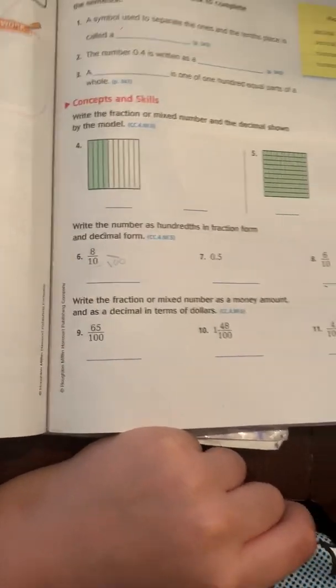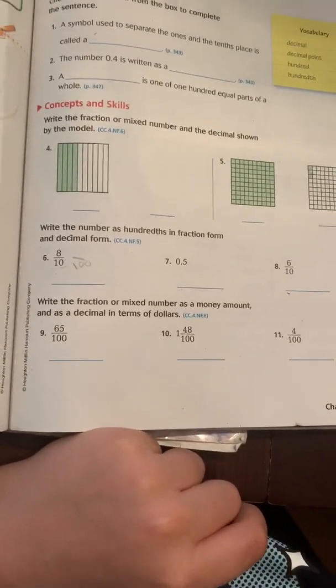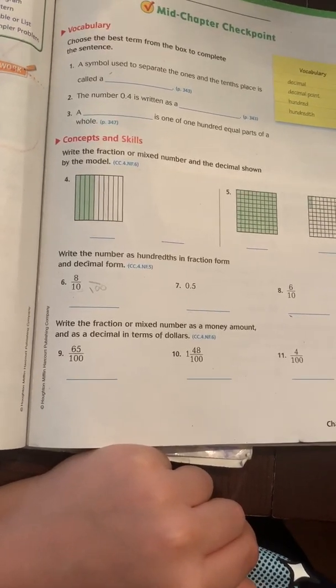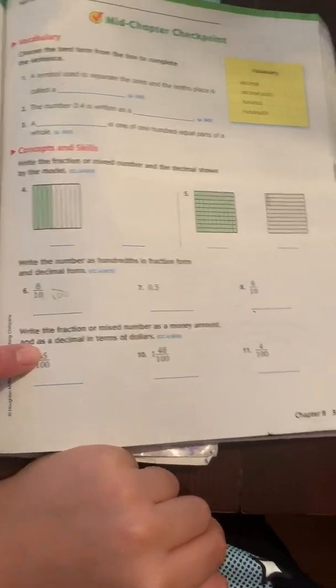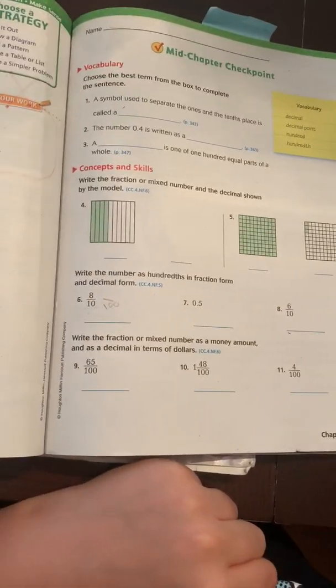Number 9, number 10, and number 11 actually want you to write them in fraction or mixed number. No, they want you to write this fraction or mixed number as a money amount and a decimal in terms of $1.